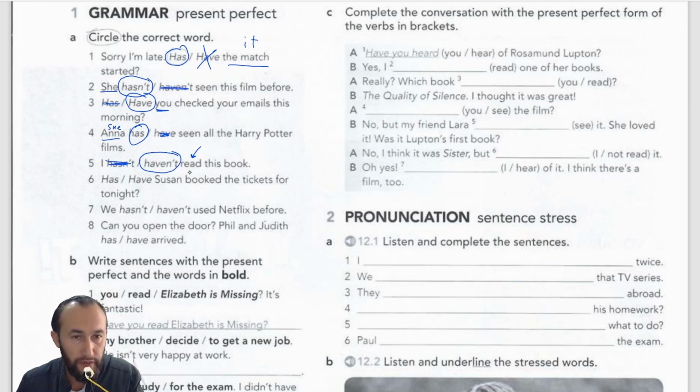So for the infinitive, we say read, but for past simple and past participle, we say red. So I haven't read. How did I know that is past participle? From haven't. So when you've got haven't in front, that will be present perfect. And we know for a fact that in present perfect we must use the past participle for the main verb. So that's going to be read. I haven't read this book.